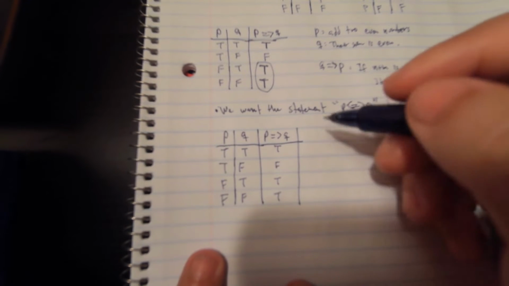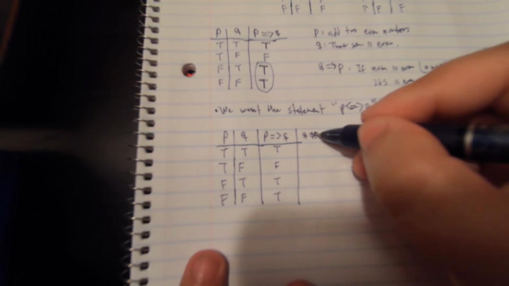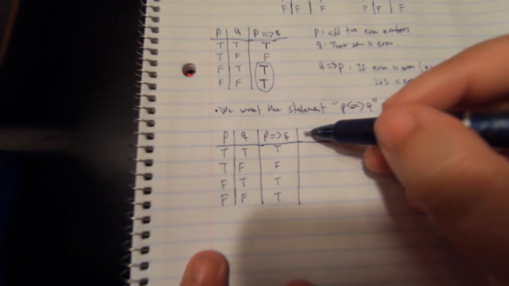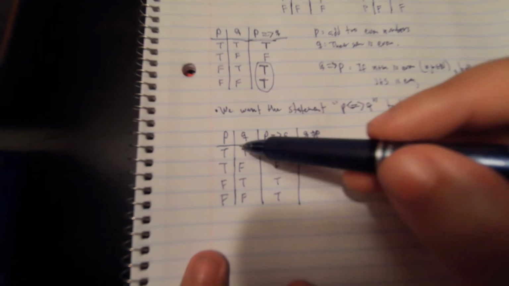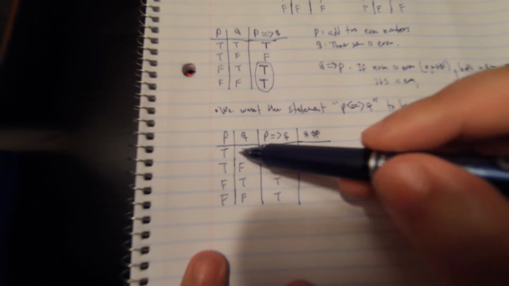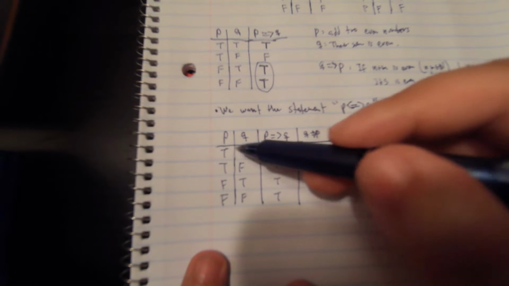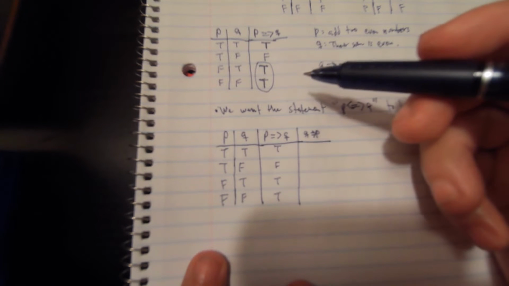Right beside it, we're going to do if Q then P, and again the same rules apply. If Q is true and P is true, then this statement is true. So in case 1, they're both true. In this situation, we have to read from right to left, that's an easy way of doing it.